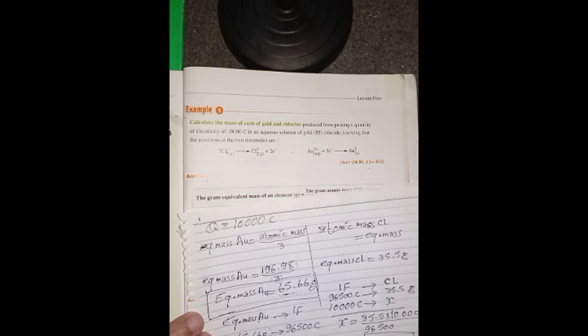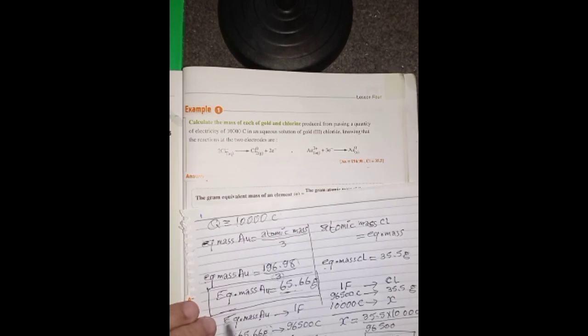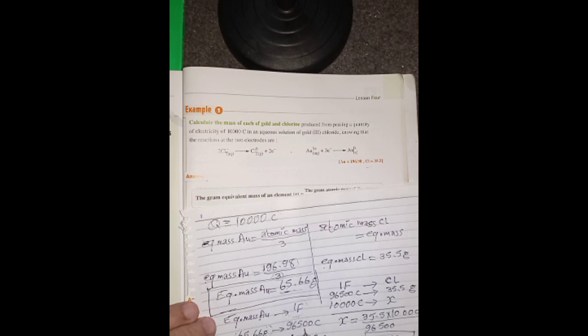In each case, we have to calculate the equivalent mass of chlorine and the equivalent mass of gold. In the case of gold, the equivalent mass requires 1 Faraday to be liberated, which equals 96,500 coulombs. And how many grams of gold will be precipitated if we use 10,000 coulombs? Cross multiplication gives the solution.